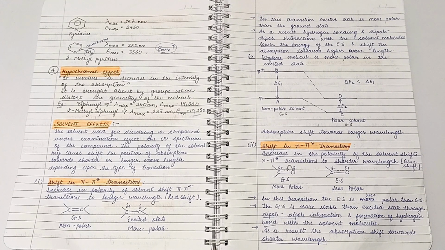Then comes the most important topic of this chapter, solvent effect. This topic also comes in masters if you want to do masters in chemistry. So try to understand this topic carefully. Solvent effects. The solvent used for dissolving a compound under examination affects the UV spectrum of the compound. The polarity of the solvent may shift the position of absorption towards shorter or longer wavelength depending upon the type of transition.